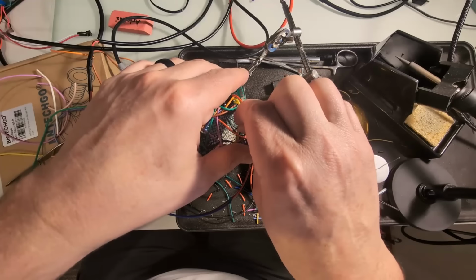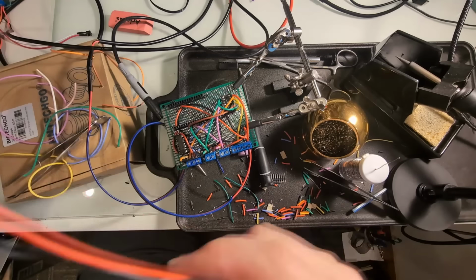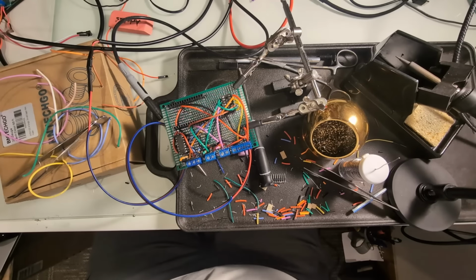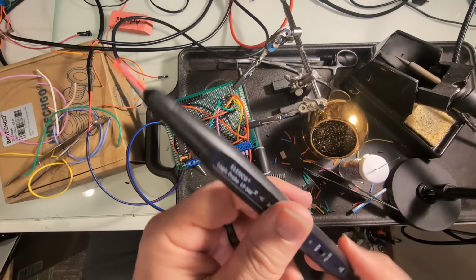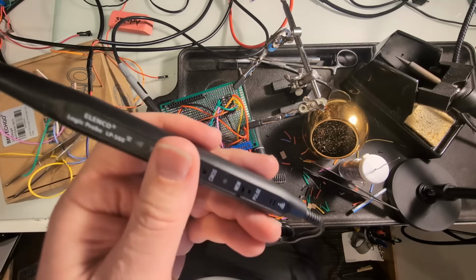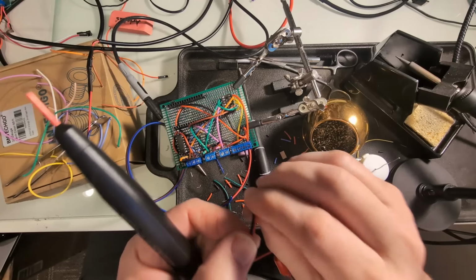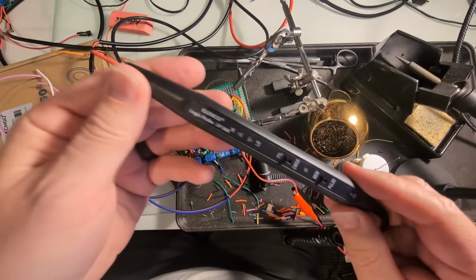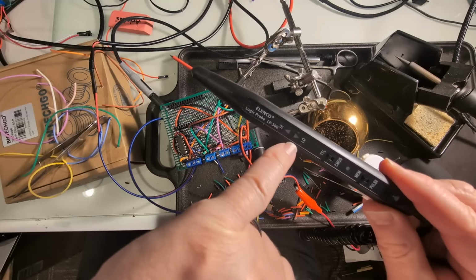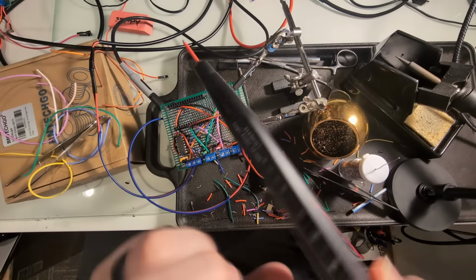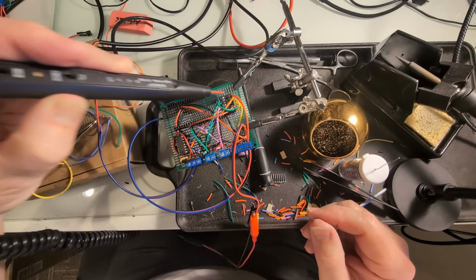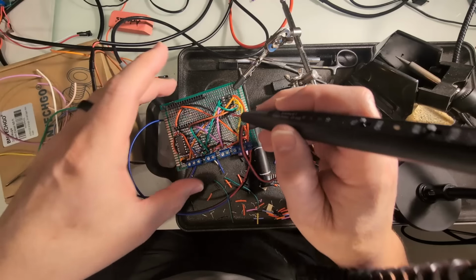Let's switch over to the logic probe. Now this is a nifty tool. It plugs into the plus and minus. So let's get that plugged in. And that turns it on, basically. And it tells me lows and highs. So it's great. I can see the high, but now I can also see the low.